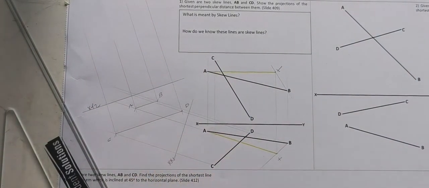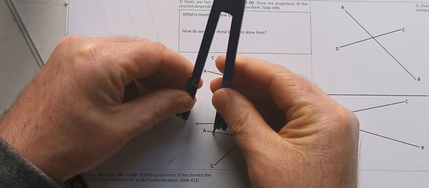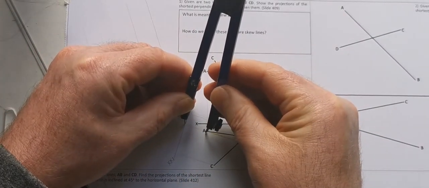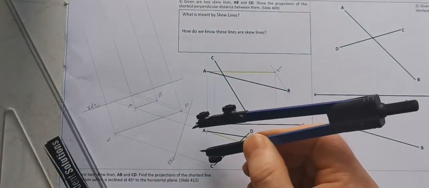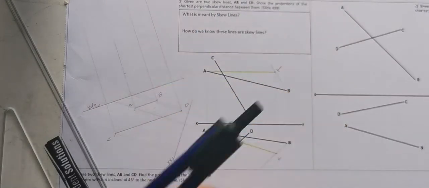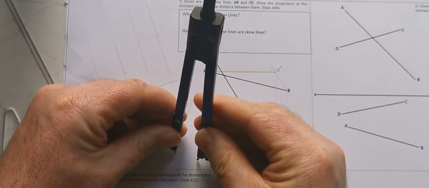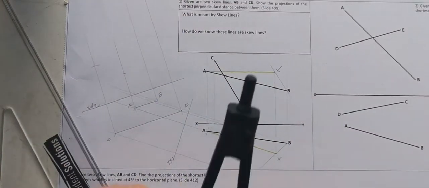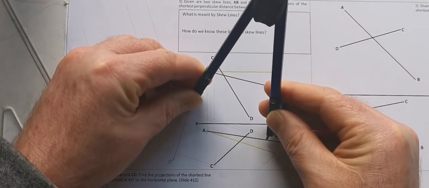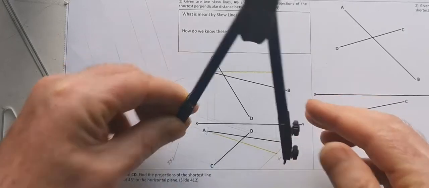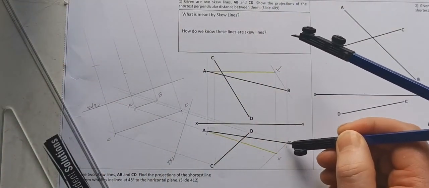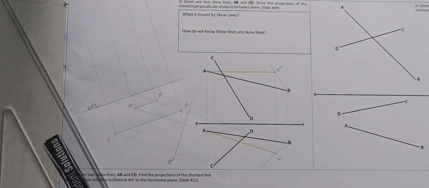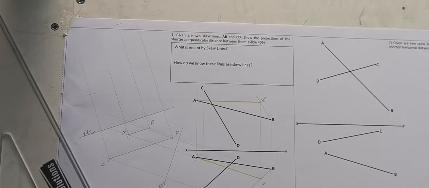So A is the closest. Then C. B is the farthest. So I'll just adjust that there now a bit.